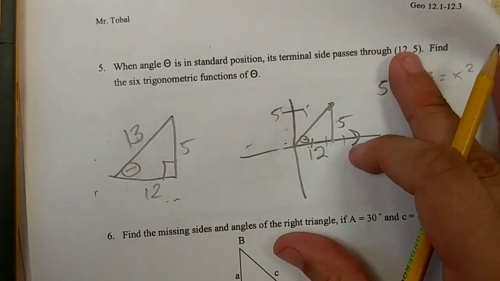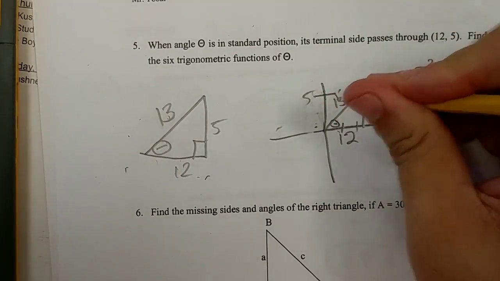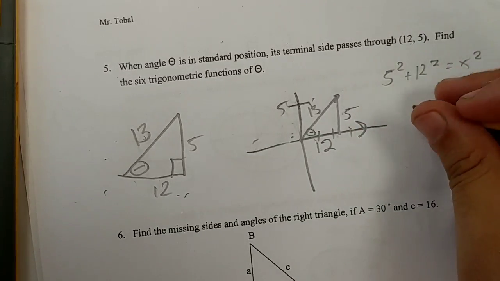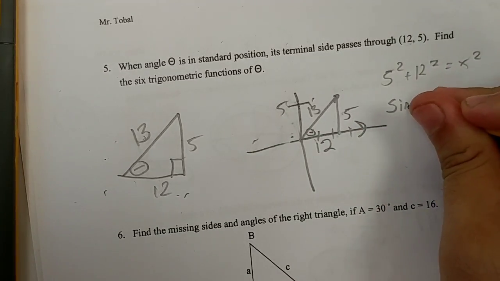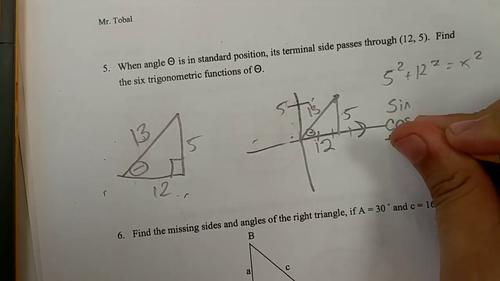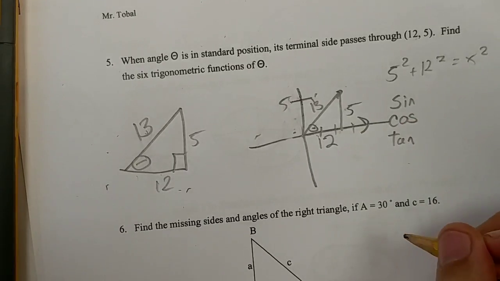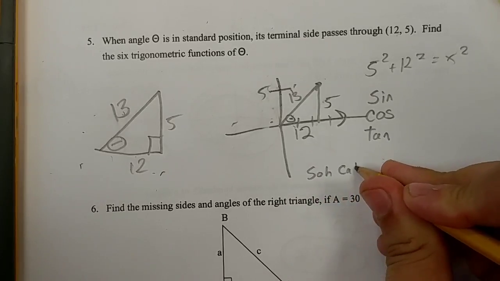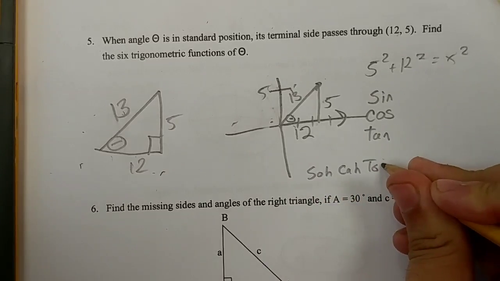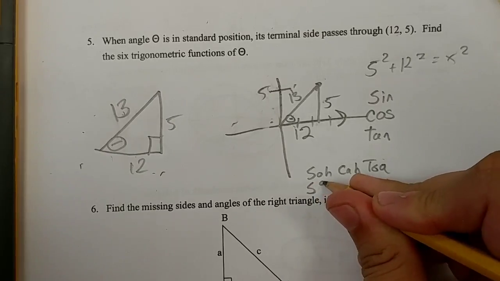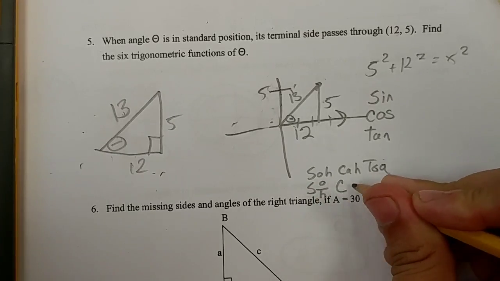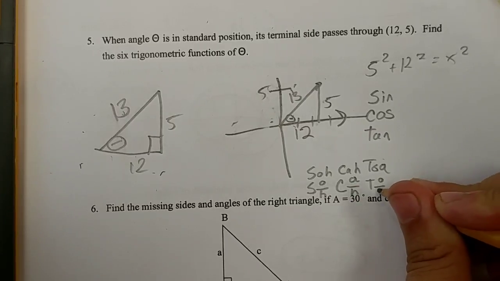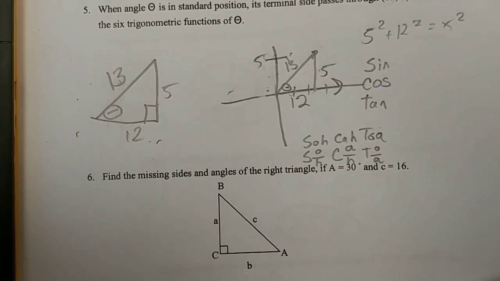Okay, so what are we going to do there? If this is 13, now I want the 6 trig functions. So we have sine, cosine, and tangent. Those are our basic ones. And what we're going to use for sine, cosine, tangent is SOHCAHTOA. When I say SOHCAHTOA, that means sine is opposite over hypotenuse, cosine is adjacent over hypotenuse, and tangent is opposite over adjacent, I'm sorry.